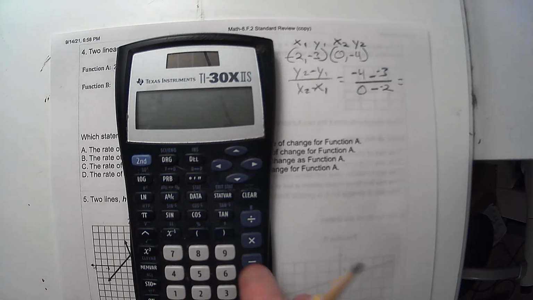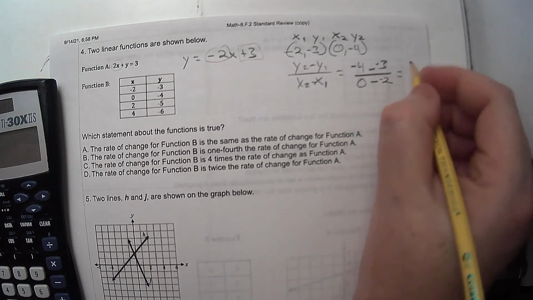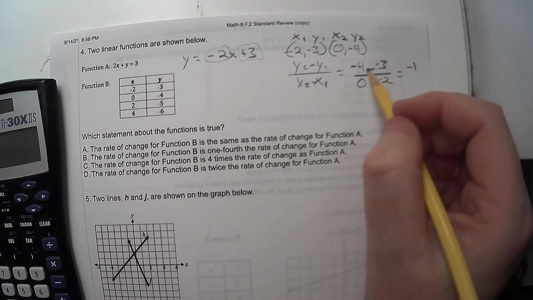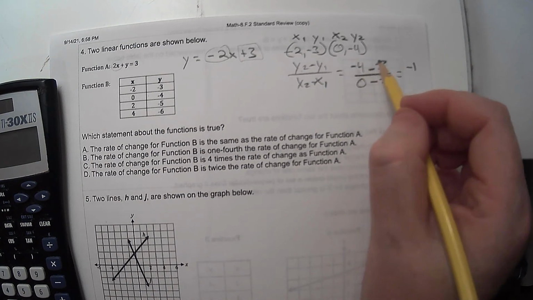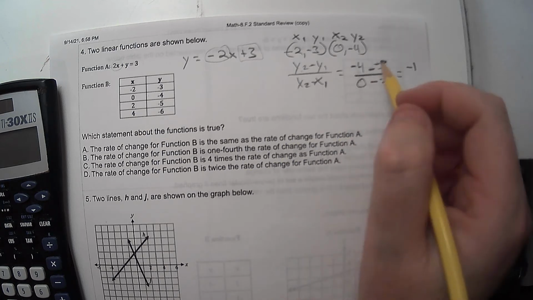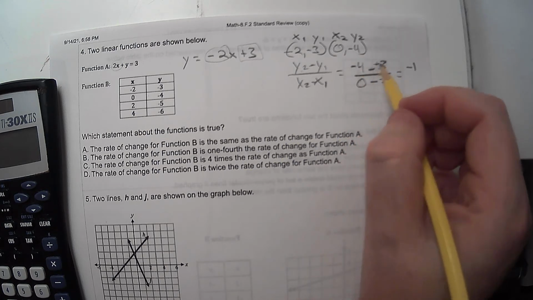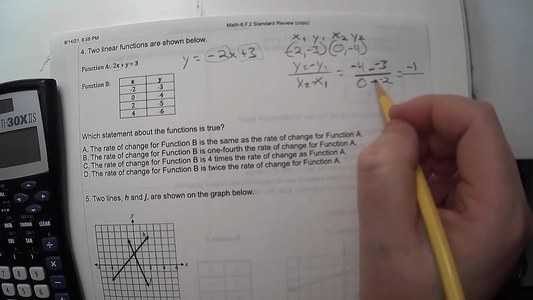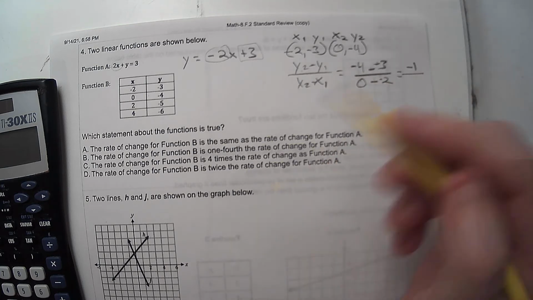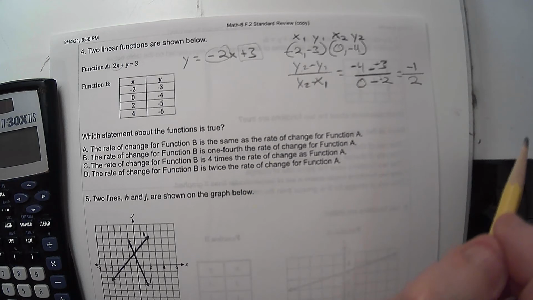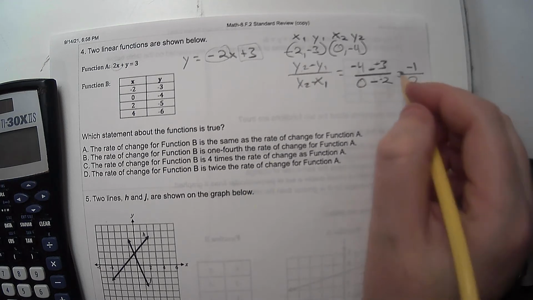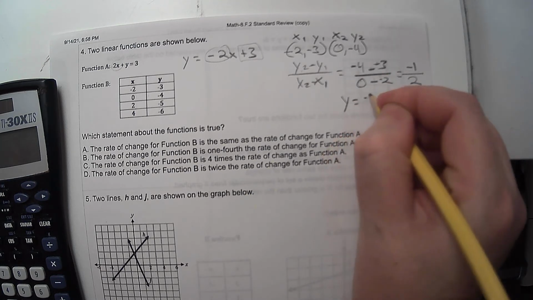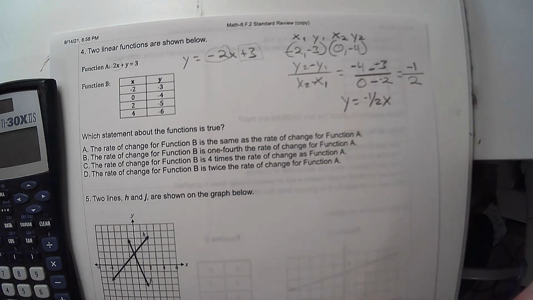So we're going -4 minus a -3. We hit enter, and that gives us -1. Another way to look at it is that whenever you have a minus and a negative, that's the same thing as saying plus a positive. So you owe somebody $4, you give them 3, you still owe them $1. Down here, 0 minus a -2 is like plus a positive, or you can use your calculator. That's going to give us +2. So my slope for this one is going to be -1/2 x.